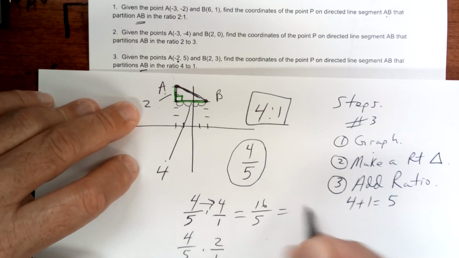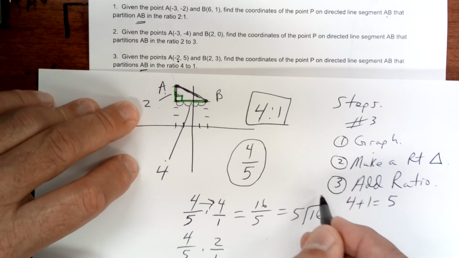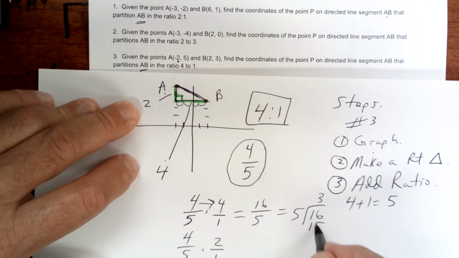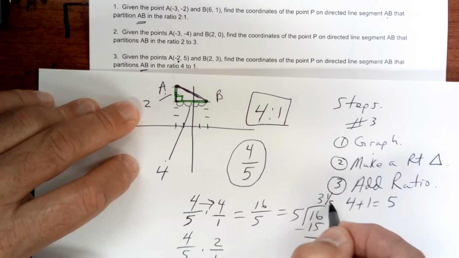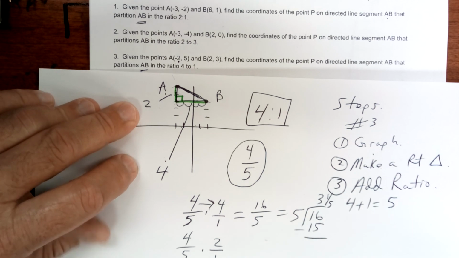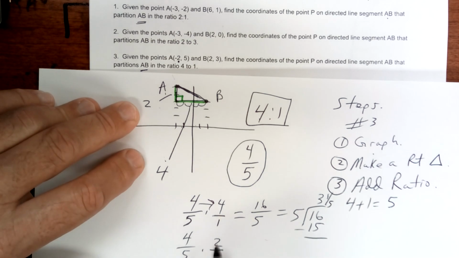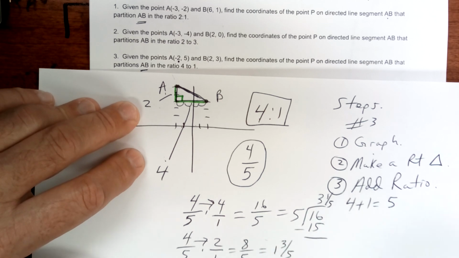And 5 goes into 16 3 times with 1 left over. So it's going to be 3 1/5. Okay, that's going to be a decimal. This one right here, 4 times 2 is 8, so that's 8 over 5, and that's going to be 1 3/5. Okay, so we have these two numbers here, so circle.